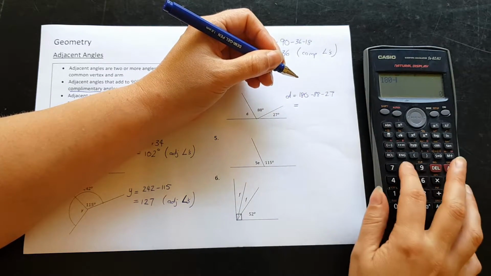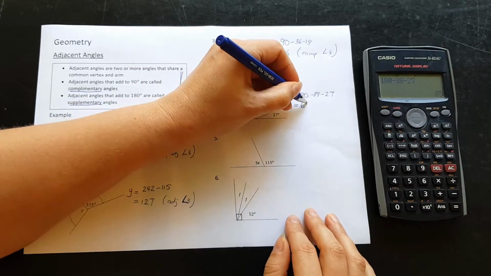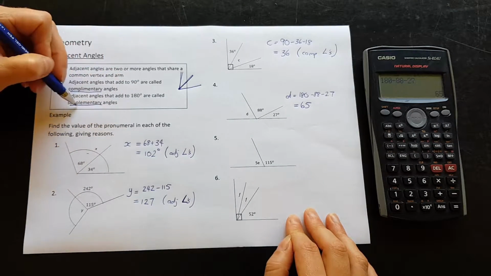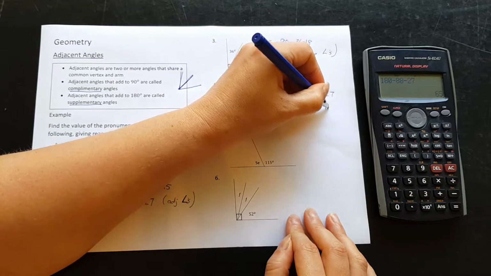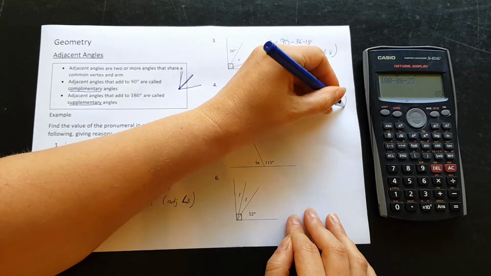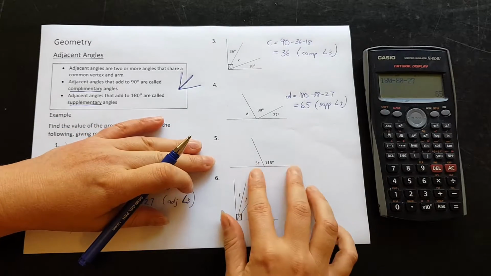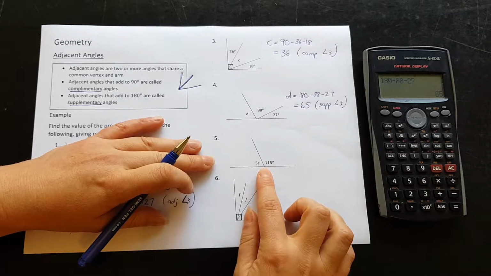180 minus 88 minus 27 is equal to 65. And remember, the ones that add to 180 we call supplementary angles, or supp angles for short. Question 5. This is going to be supplementary angles again, but this is getting a little bit harder this time.